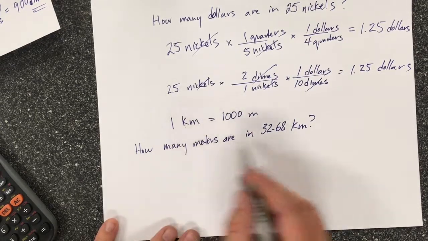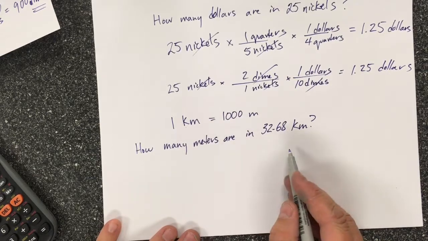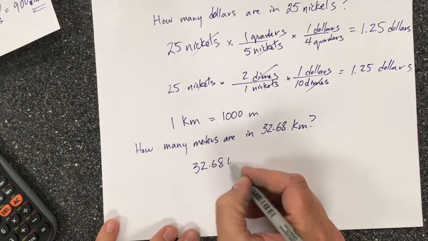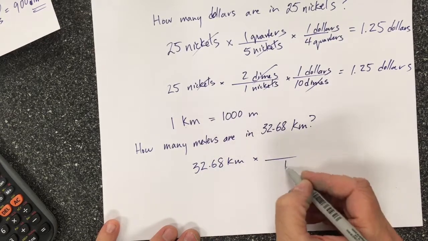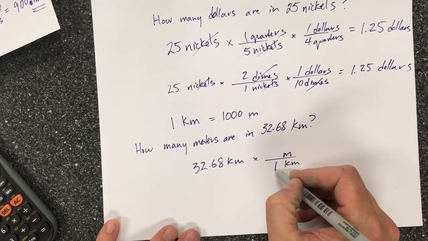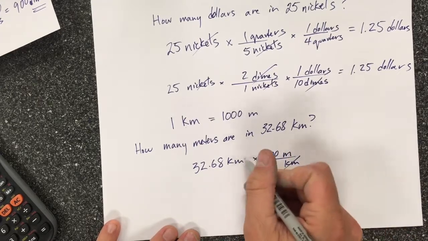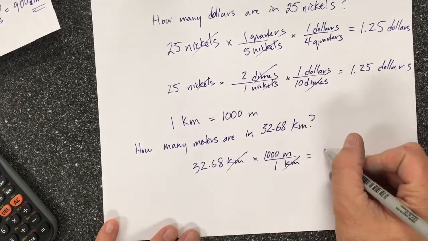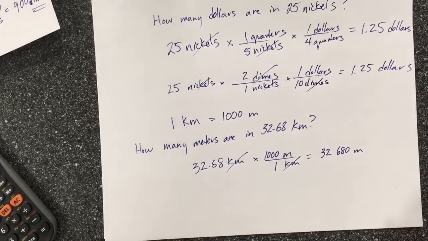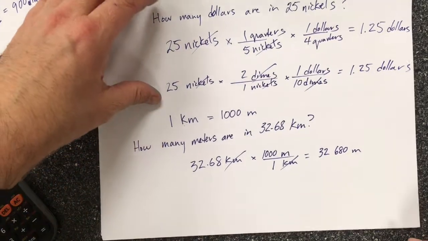Here we can now convert distance. 1 kilometer is 1,000 meters. How many meters are in 32.68 kilometers? So I have 32.68 kilometers. I don't want kilometers, I want to have meters. So 1 kilometer is 1,000 meters. The kilometers cancel out, and I get 32,680 meters is the distance in meters that 32.68 kilometers travels.